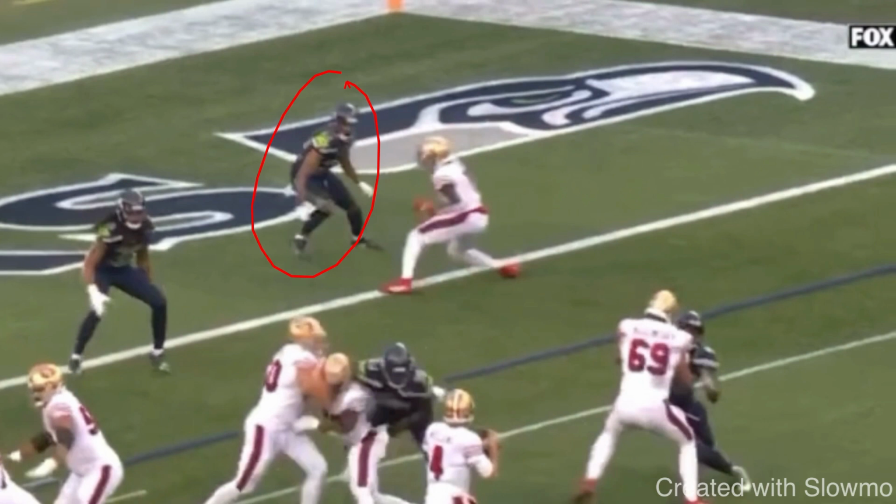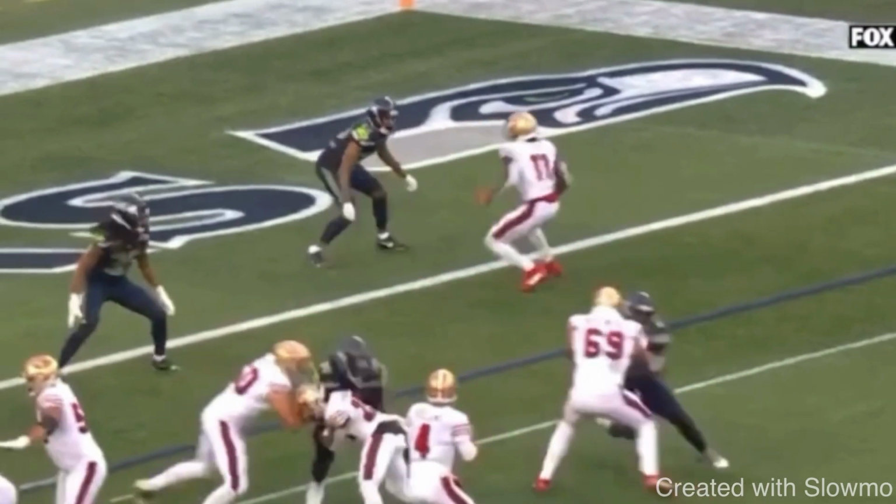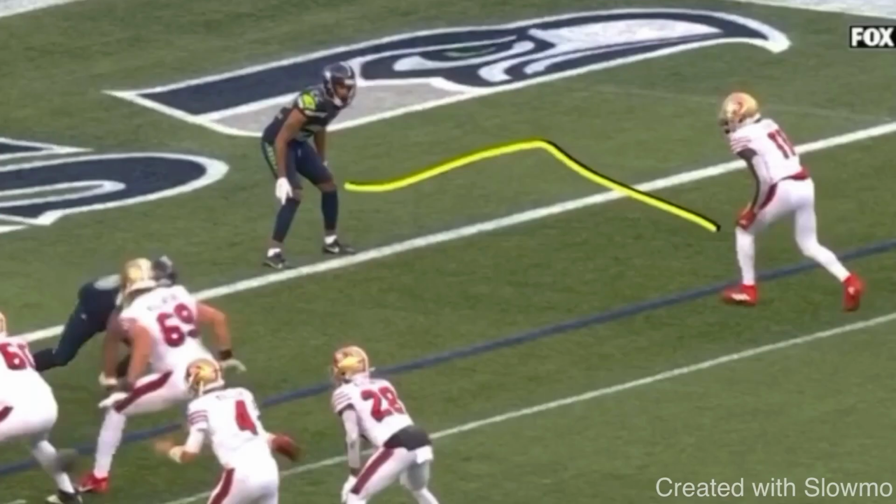You have space to create to the outside by attacking a DB's leverage. We need to do that. That's something that a college coach wants to see on film. That's something that any wide receiver coach wants to see on film. So this is a perfect example of that from Ayuk, attacking the leverage and closing the space, number one, with this DB.